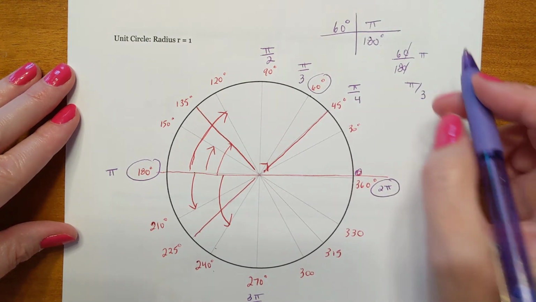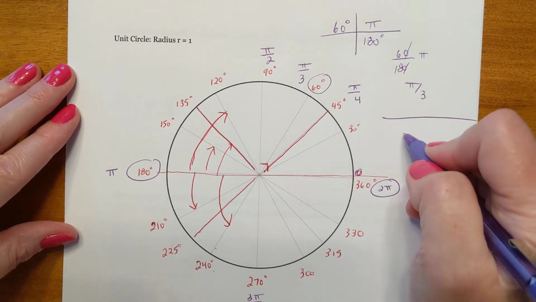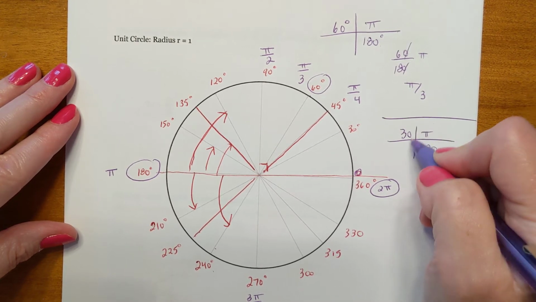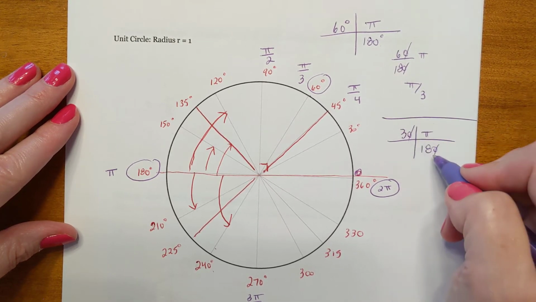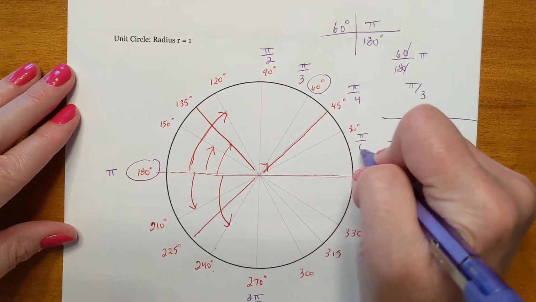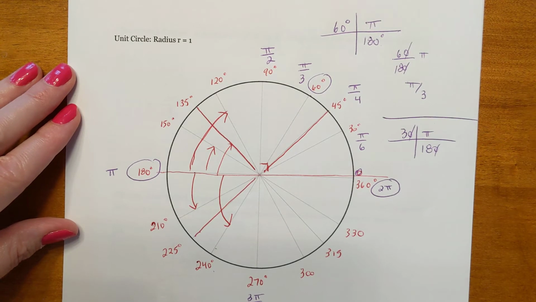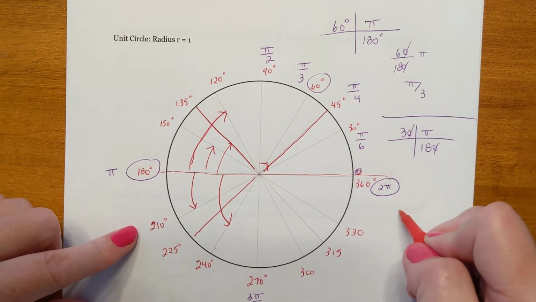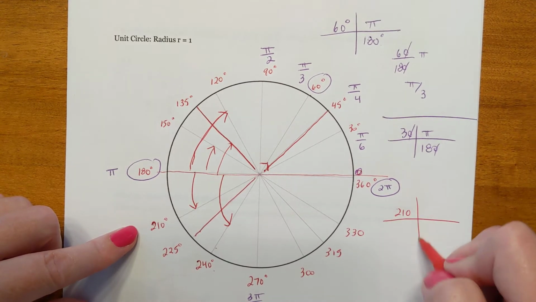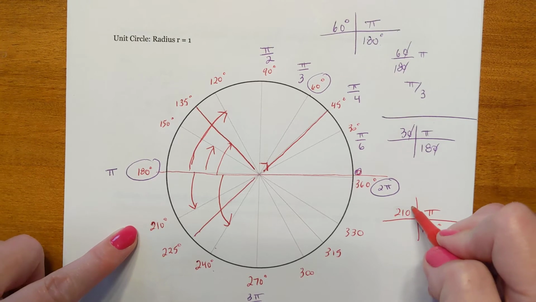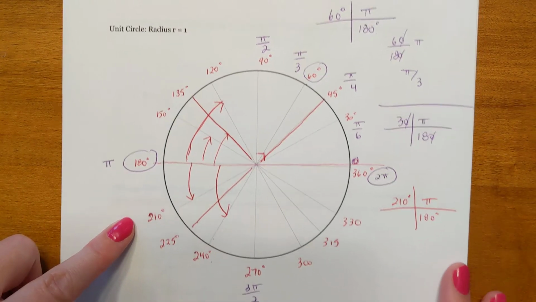And then 30 degrees. So doing it again here. If we had 30 and we want to change that into pi's, cancel the 0 out, and 3 goes into 18 6 times, so that makes pi over 6. So trying it again here. Let's change 210. If we change 210 into pi's, again, we don't want it in degrees, we want it in pi's.